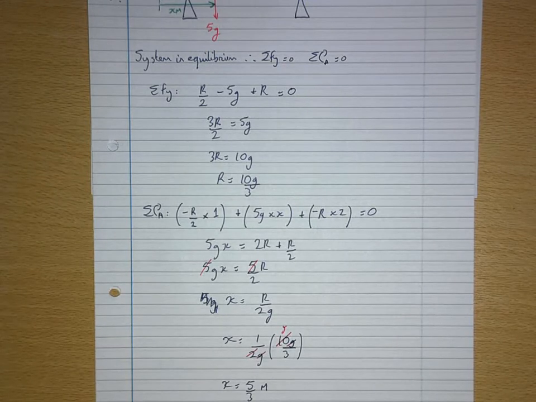Okay, so those are the examples. All the questions that are in this little bundle of notes are past paper questions, so give them a go, see how you get on. The answers are on the back page.